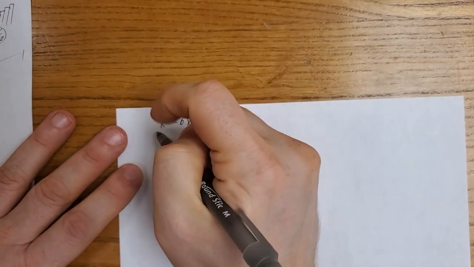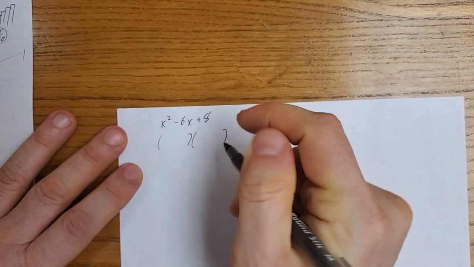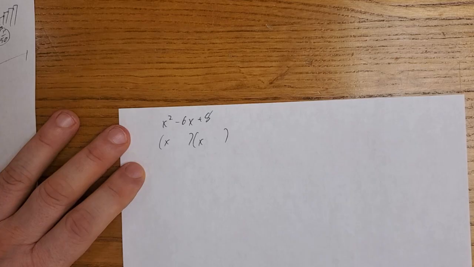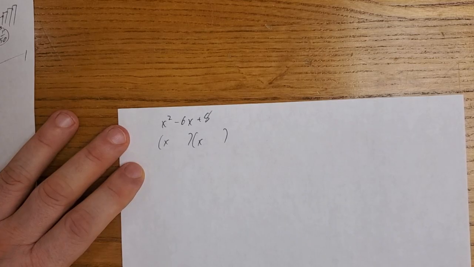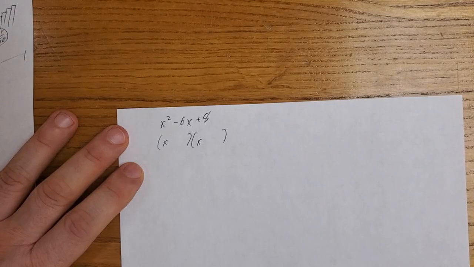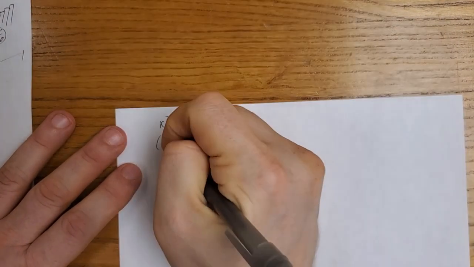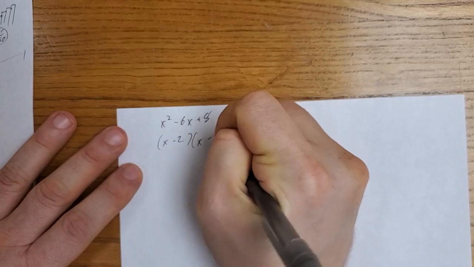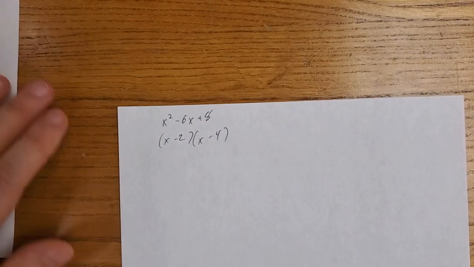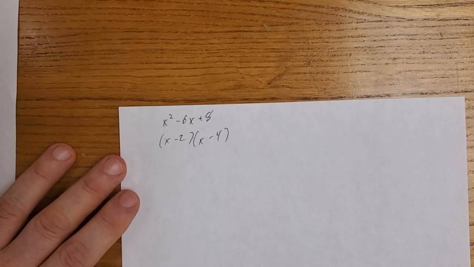So this is basically unfoil type stuff, if you remember from algebra. So the question is what multiplies into 8 but adds to -6, and so that's going to be -2 and -4. Just guess and check in your head a little bit.